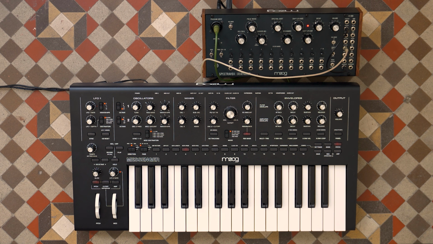Spectravox is a signal processor that adds a lot of analog warmth and psychedelic motion to whatever sound you patch into it. But how can we take it one step further? A classic mini Moog trick from the 70s was to patch the headphone output into the external input. This feedback adds a lot of grit and a little bit of instability to the mini Moog's tone.